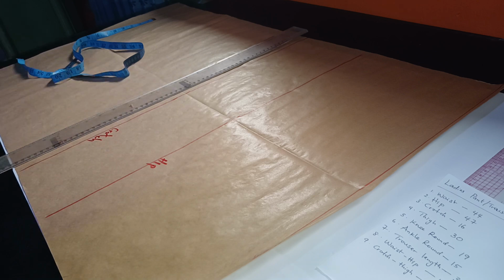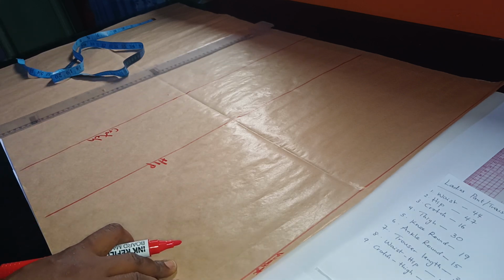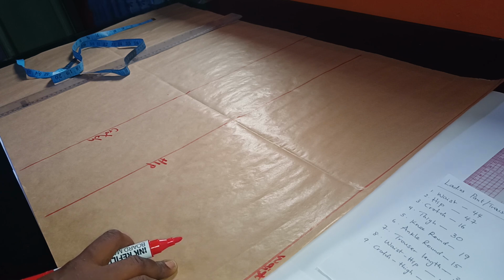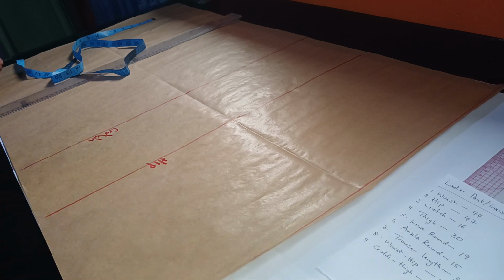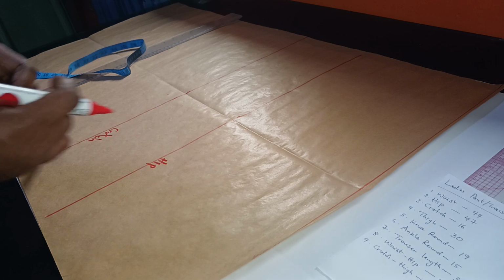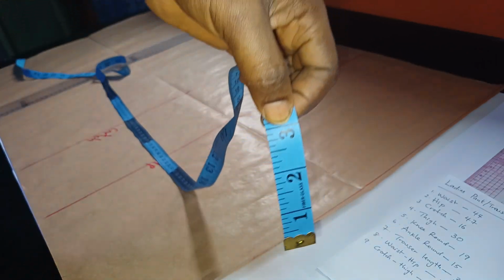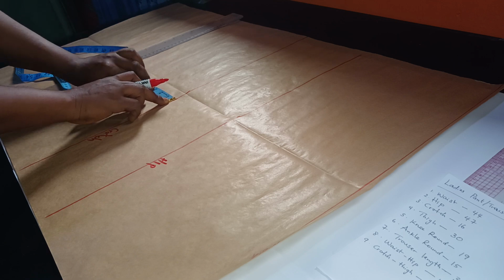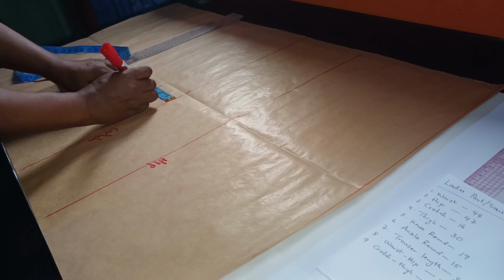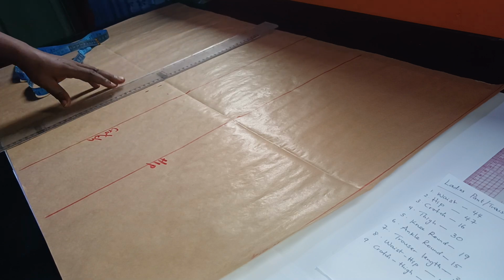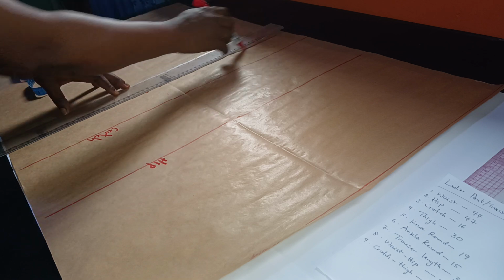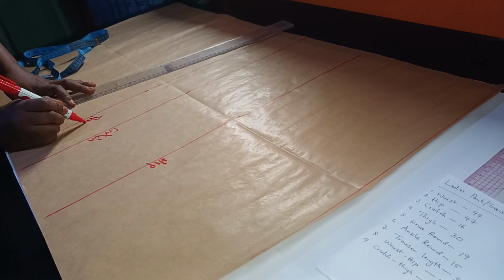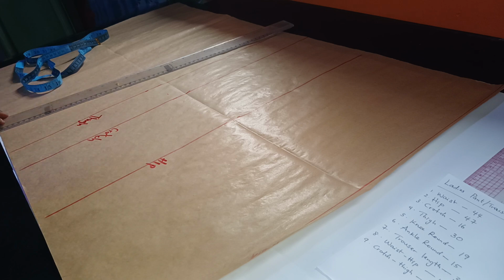So the next line you're going to take is the thigh line. To take your thigh line, just come down 3 inches from your crotch line, and rule it out. We're going to label it the thigh line. This is our thigh.